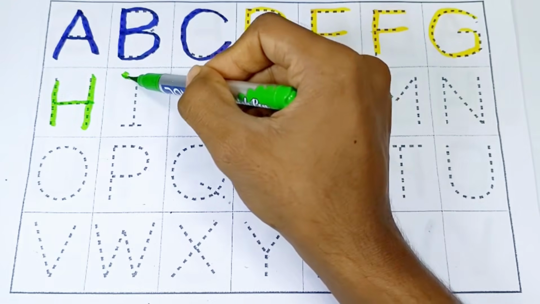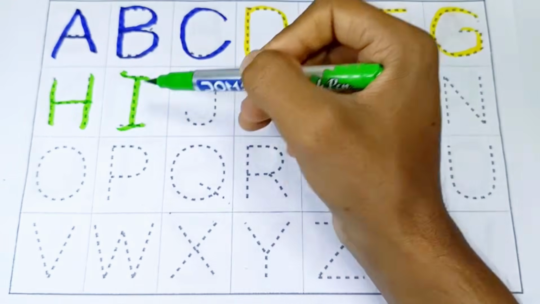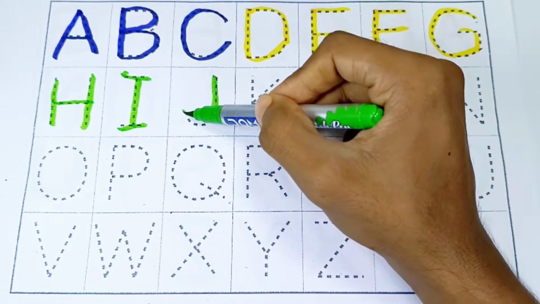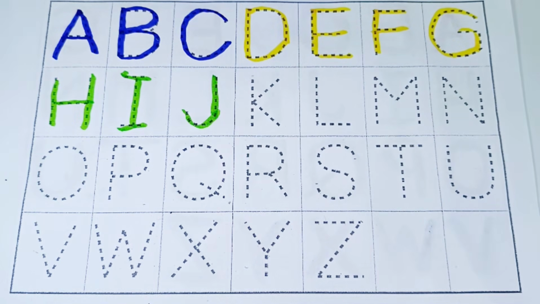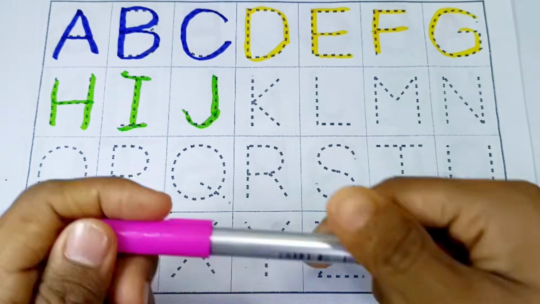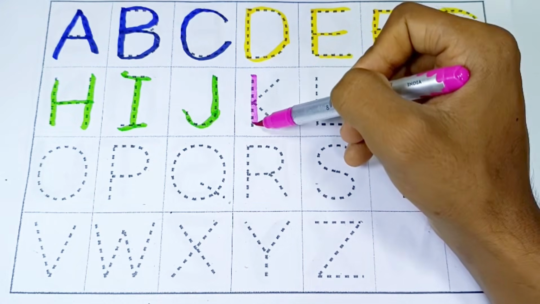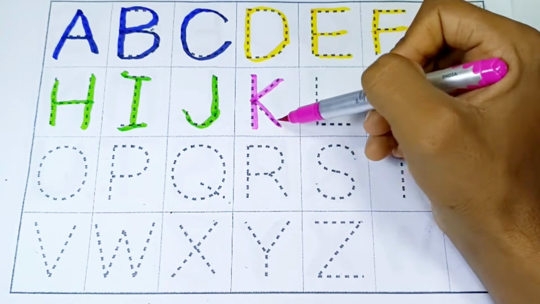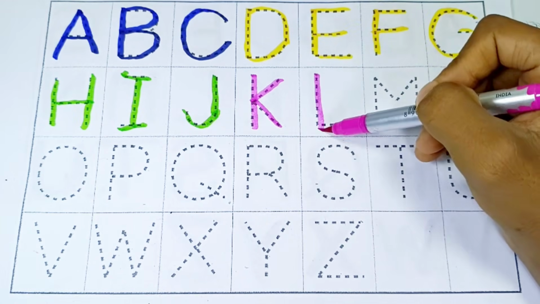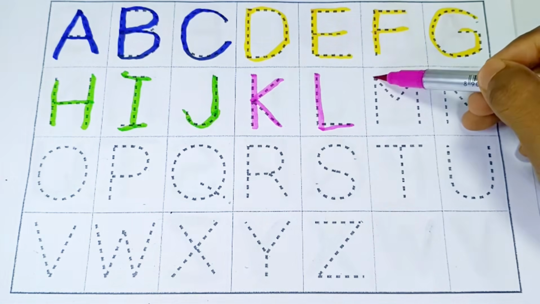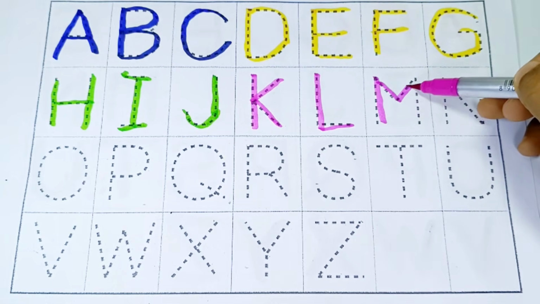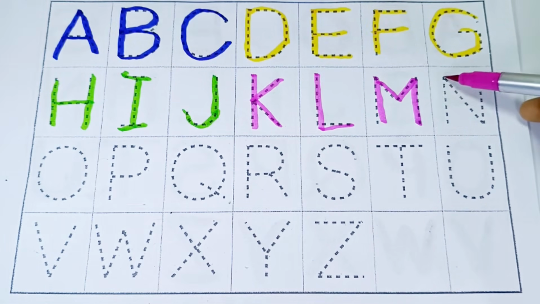H for helicopter. I for ice cream. J for joker. Now you draw K and use dark pink color. K for king. L for lion. M for moon.